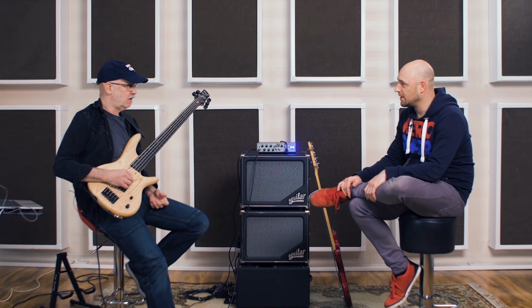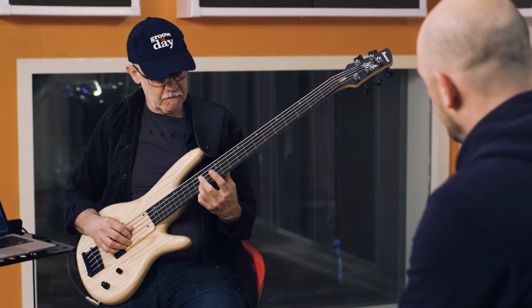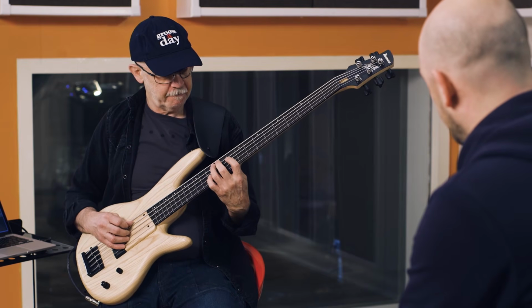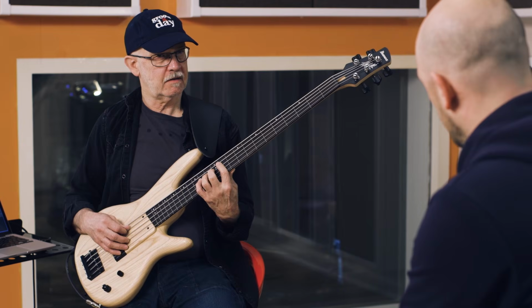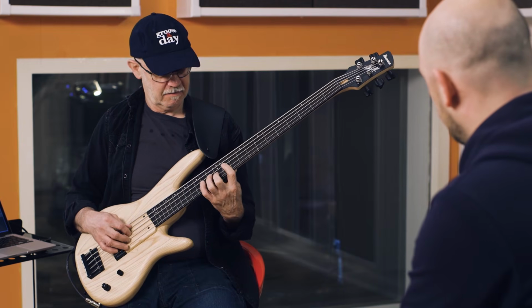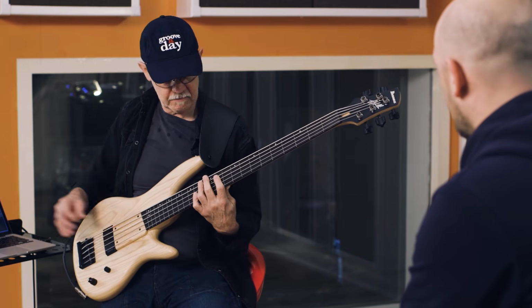Upper structure, I go for that. But if we analyze this one, it's 9, 11. Man, we're up there already. Yeah. 5 and then 13. So with the minor chord.